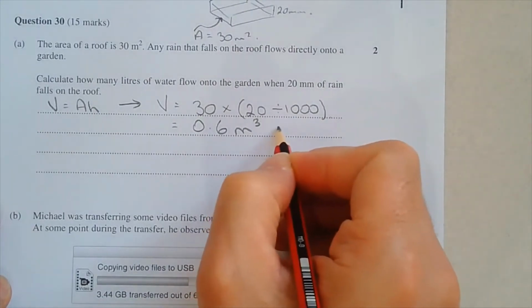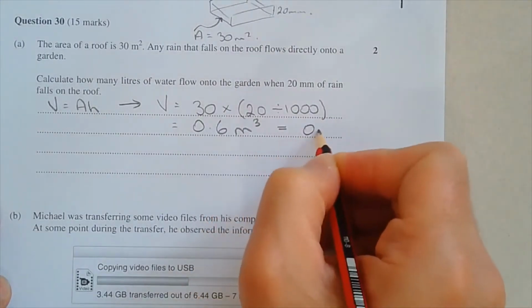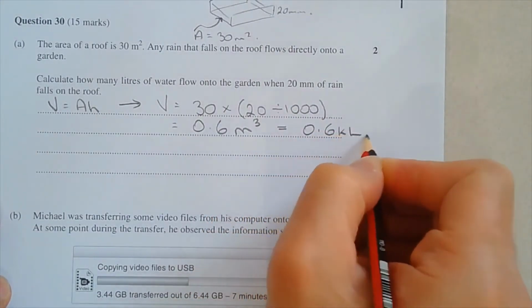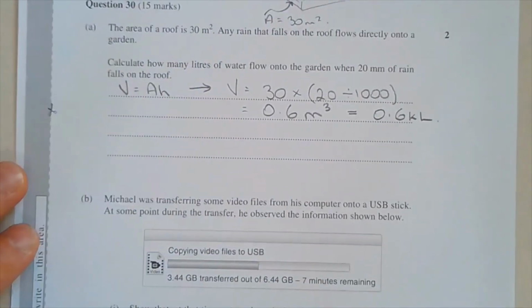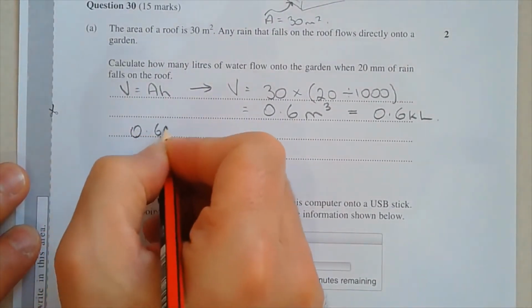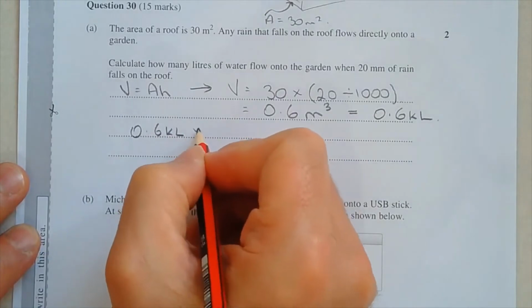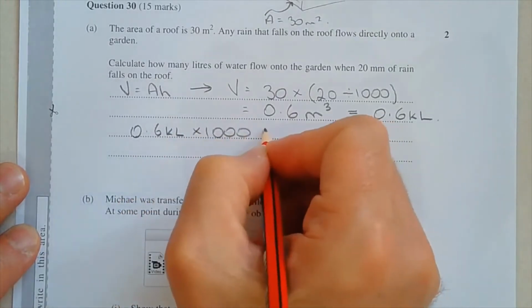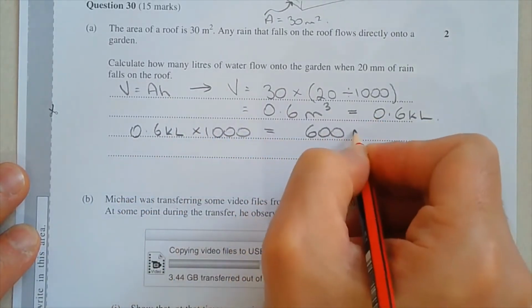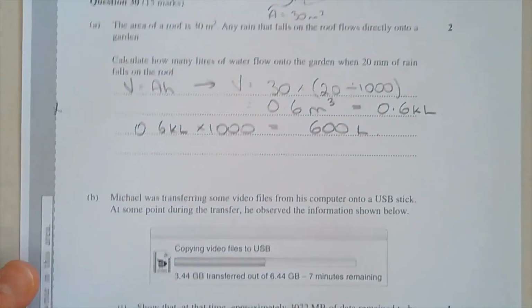That is equal to 0.6 kiloliters. We convert that into liters by multiplying by 1,000, and we get 600 liters of water.